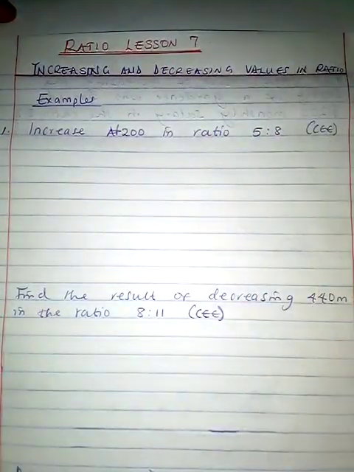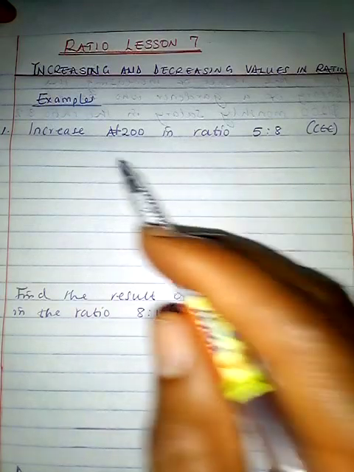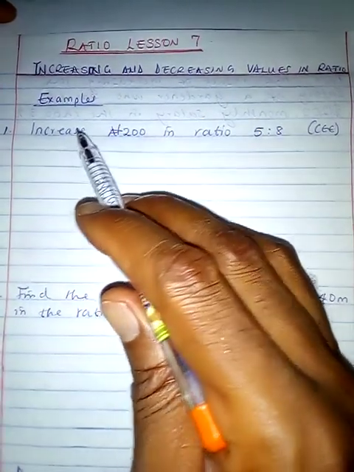In this lesson, we are talking about increasing and decreasing values in ratio. How do you increase a value or decrease the value of something given in ratio? Now let us do that with the following example.